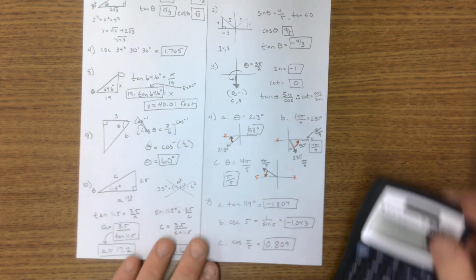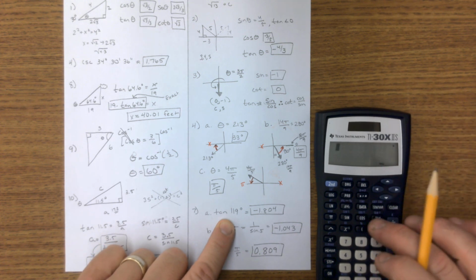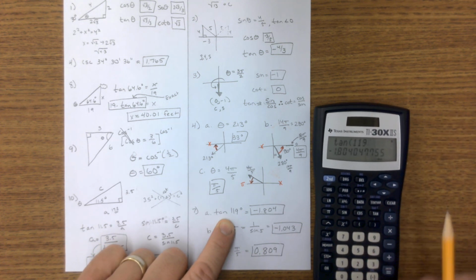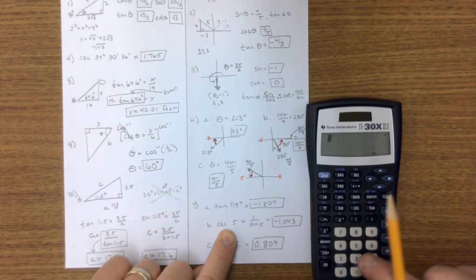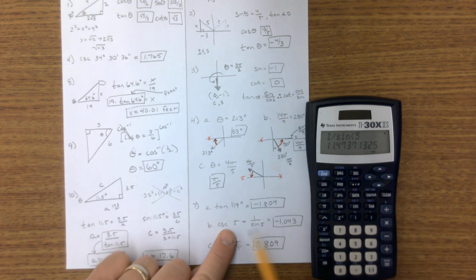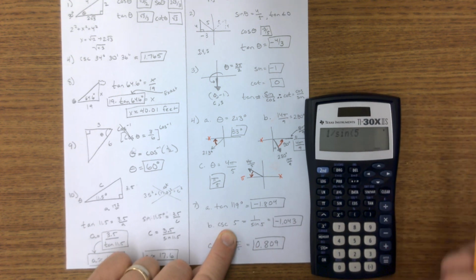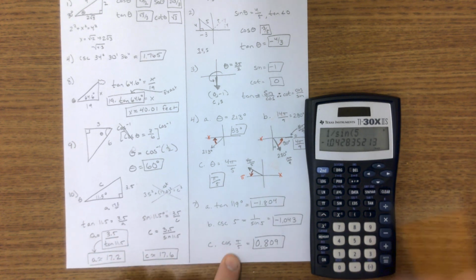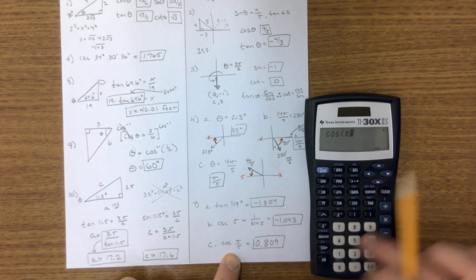All right, number 7, last one, just some calculator stuff. Degrees, tangent, 119 here. Cosecant, don't have a cosecant button, but I do have sine, 1 divided by sine of 5. Whoops, radians, forgot degrees, put it in radians. There we go. And the last one, cosine, still in radians, cosine of π/5.